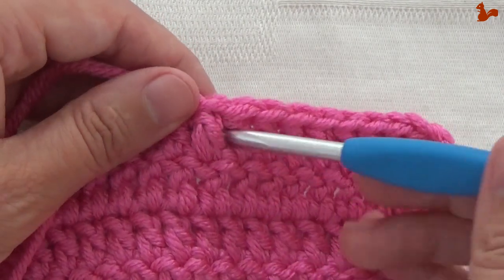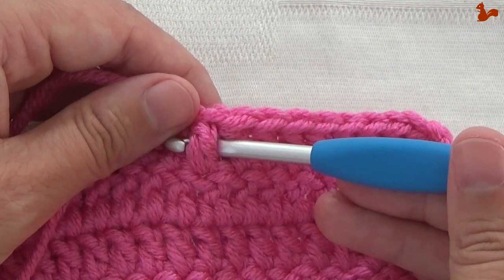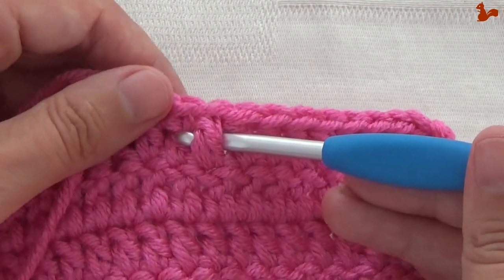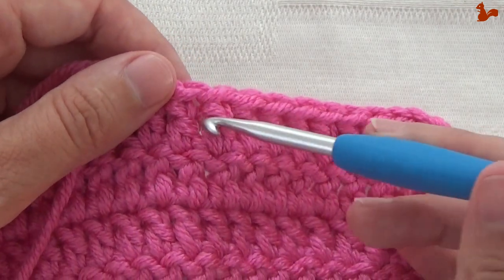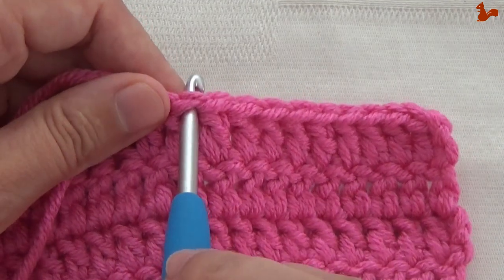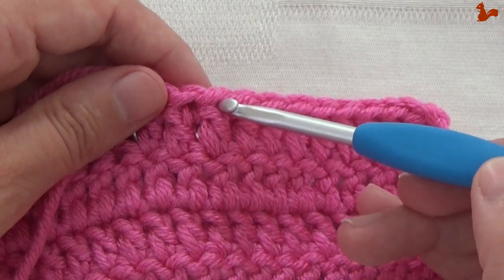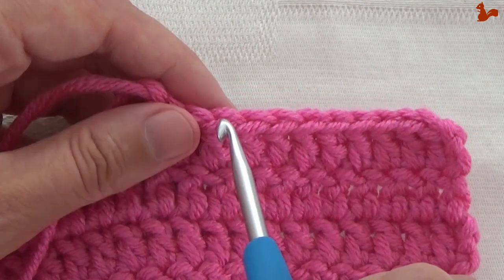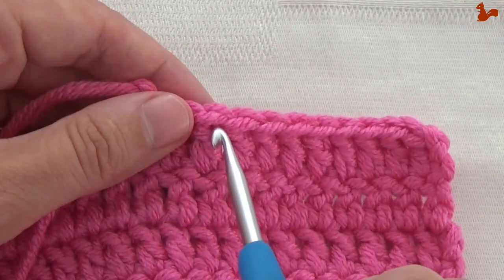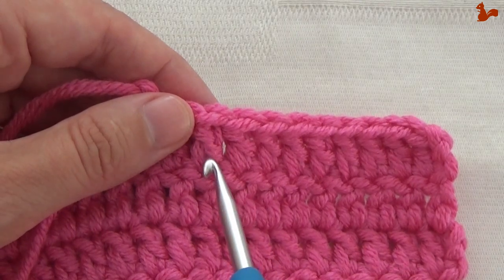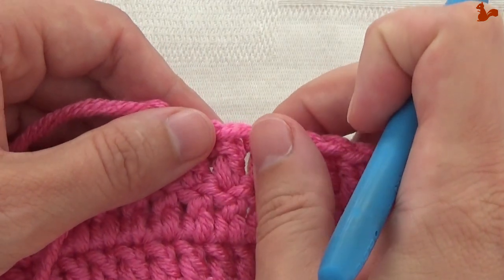So with the post, that would be this position. And if you then work into the next stitch again, that would be here. It's important to realize that the V, the top of the stitch, belongs to the post that's directly underneath it.